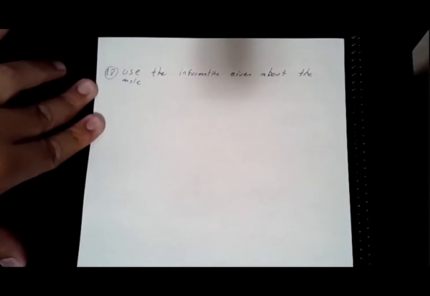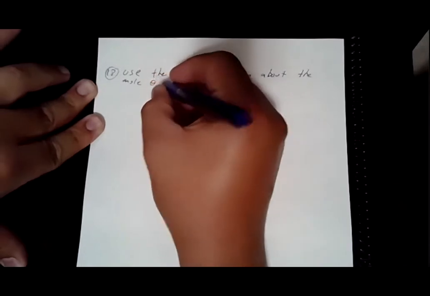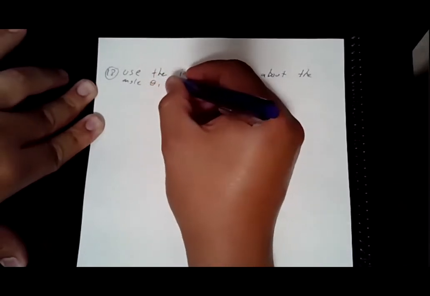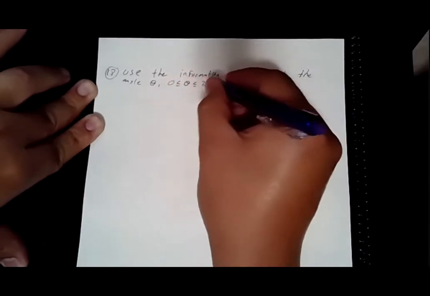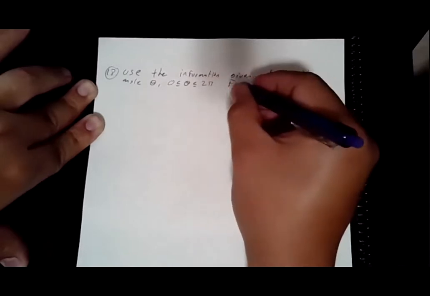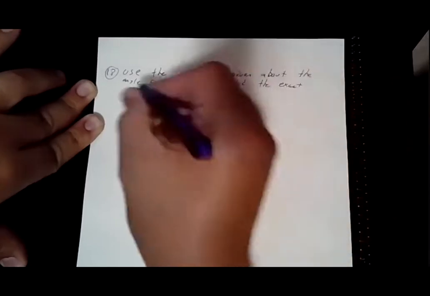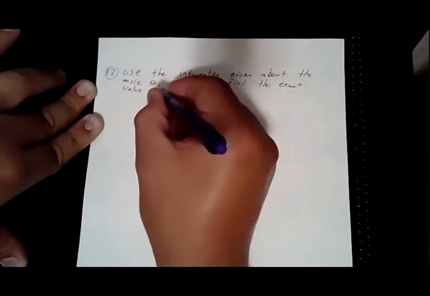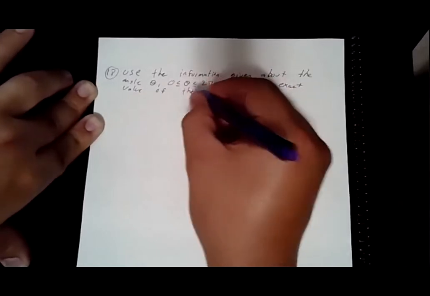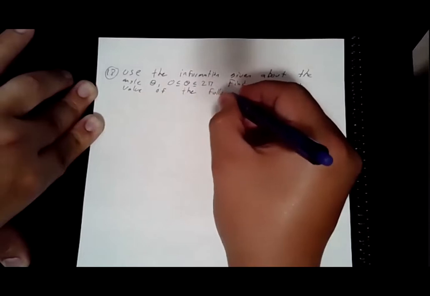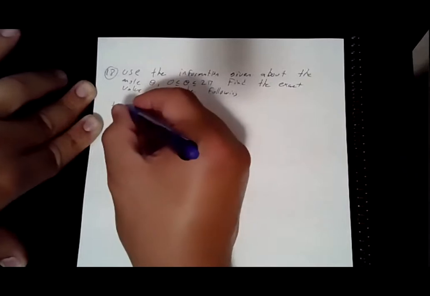That the angle theta, where theta is between 0 and 2 pi, find the exact value of the following. So it's similar to the one we did before, but let's go ahead and do it anyway.